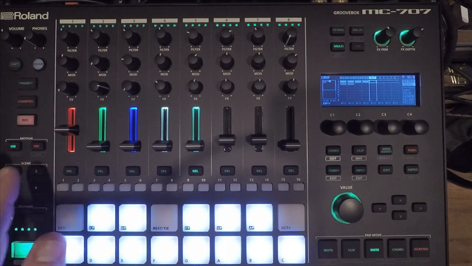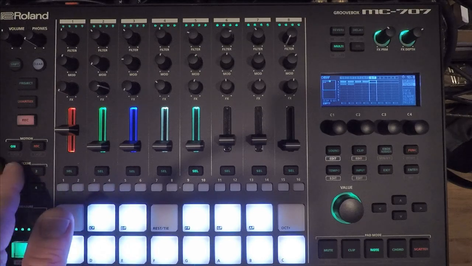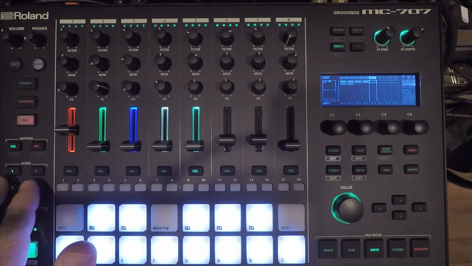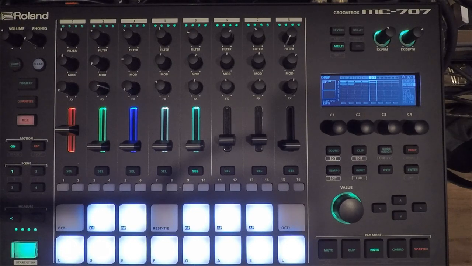The clip change and scene change now send and receive program change messages, so you can change sequences between say your TR8S pattern and have it change a scene on the MC-707 at the same time.